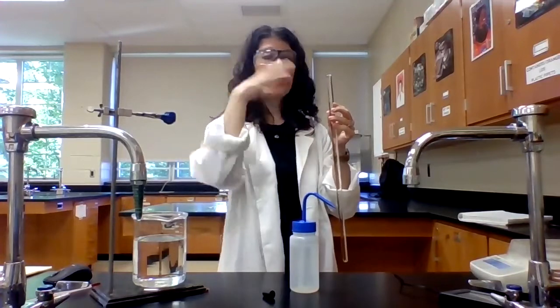It's really important that I completely fill the eudiometer. I don't want any air inside it, because that would increase what I would think is the volume of hydrogen gas. I want any gas inside this eudiometer to be just hydrogen.